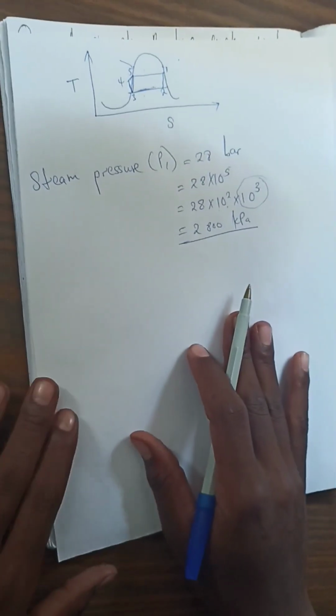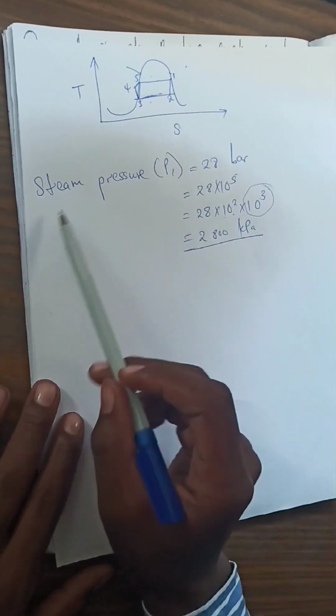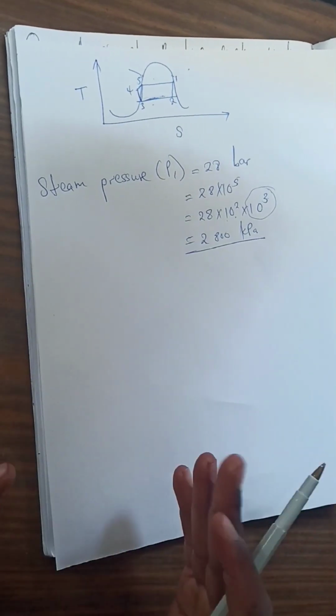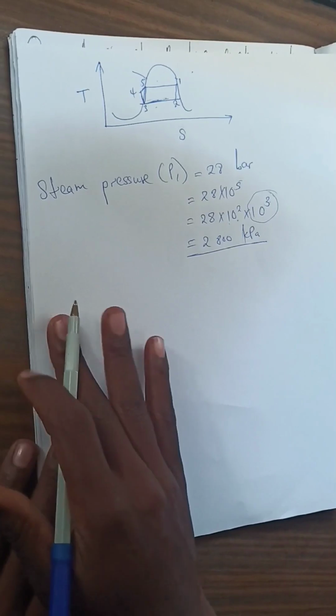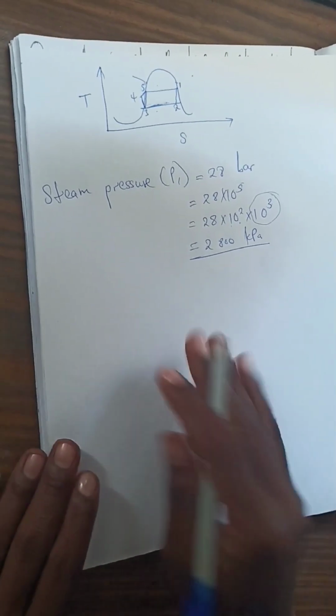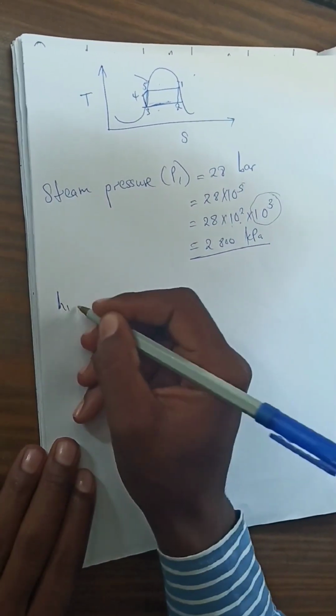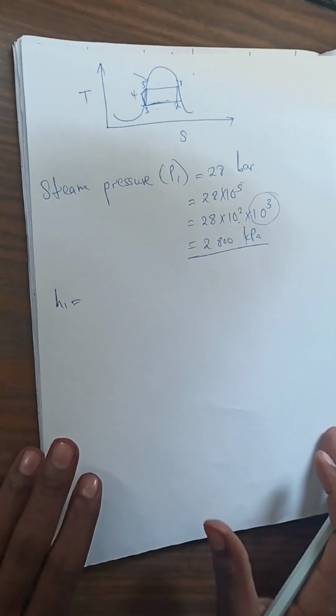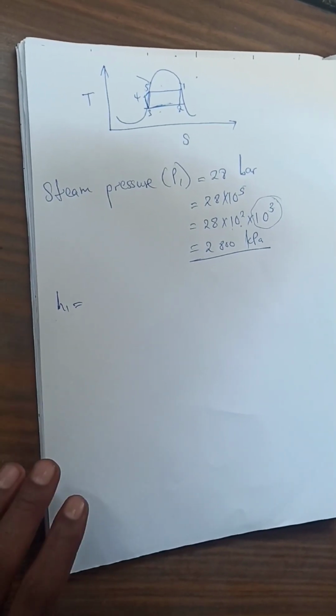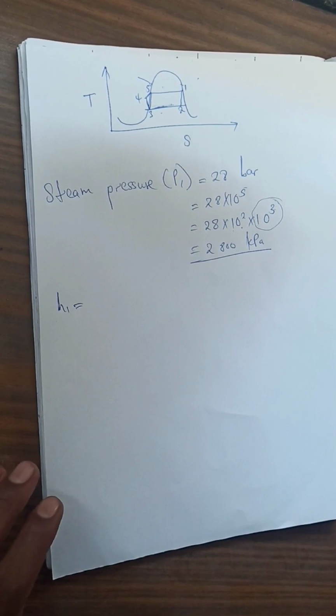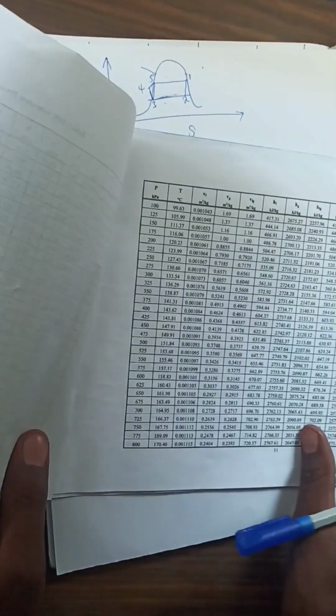After having this pressure 1, we have to write the H1 and S1. So we have to find the H1 from our steam table. You have to look for 2,800 so that we'll be able to find H1. As we know, our H1 is equivalent to Hg, so you have to search for 2,800.